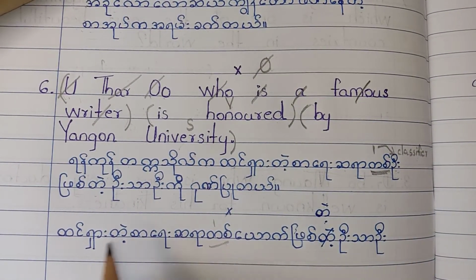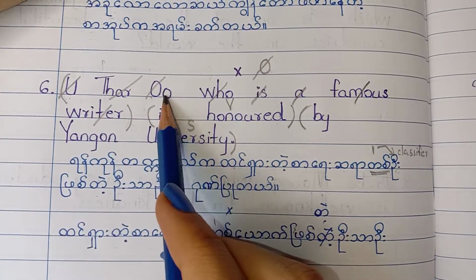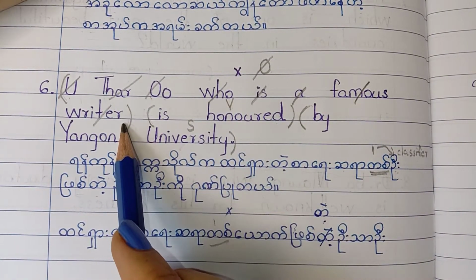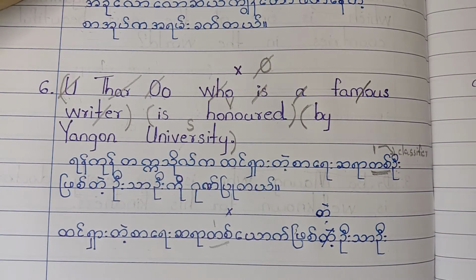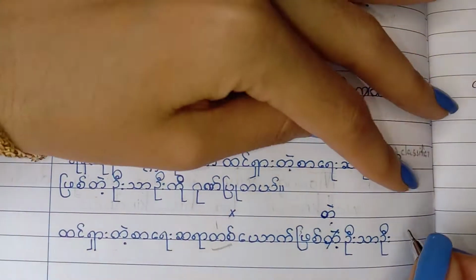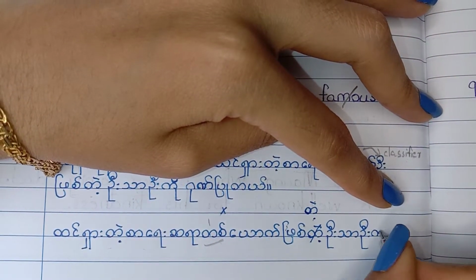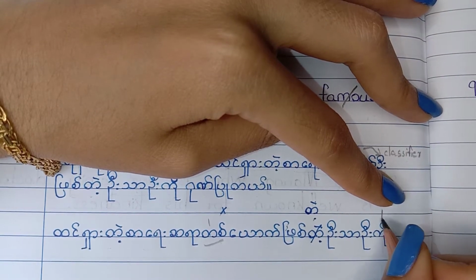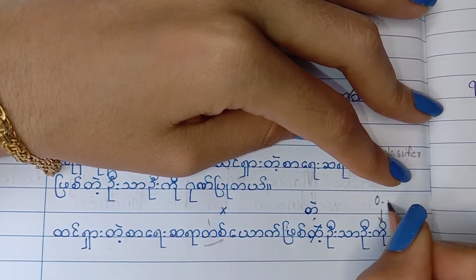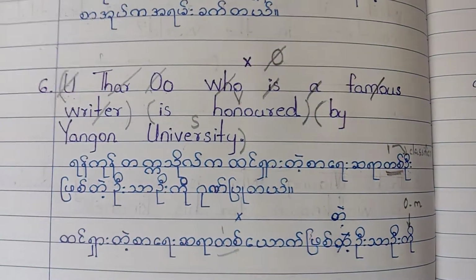So ထင်ရှားတဲ့စာရေးဆရာတဦးဖြစ်တဲ့ဥတာဦး. That means Uta U, who is a famous writer. So this whole phrase is the object. That's why we have to put the object marker go. Go is for the object marker. ဥတာဦးကို.